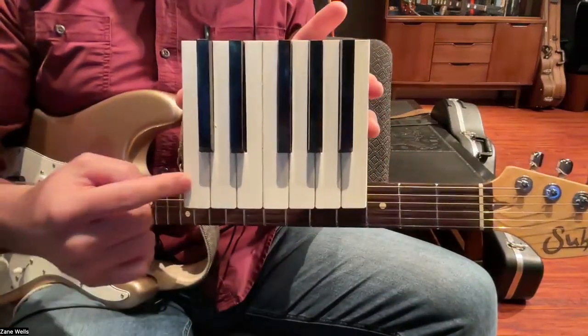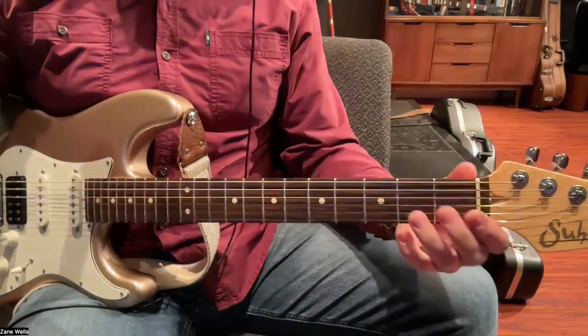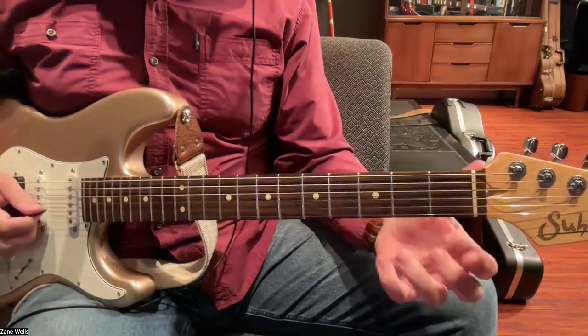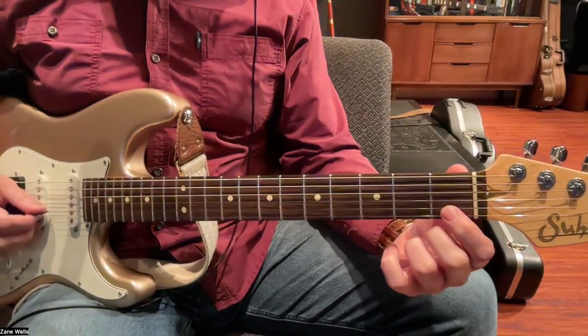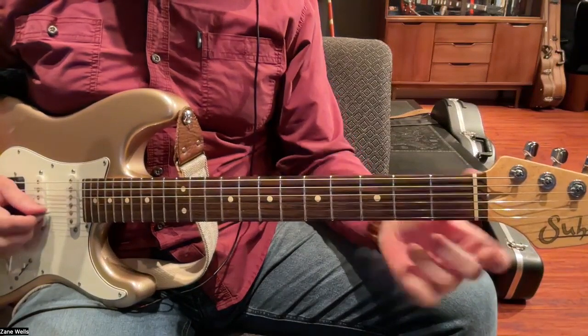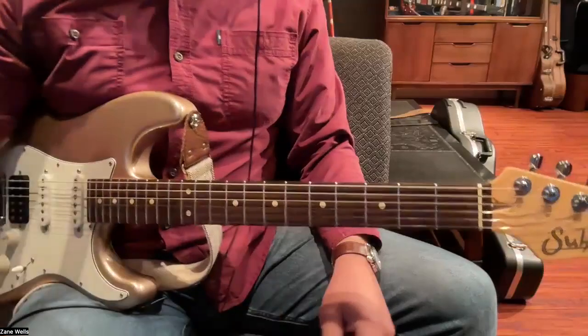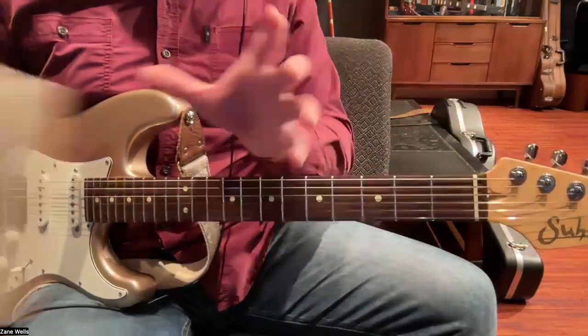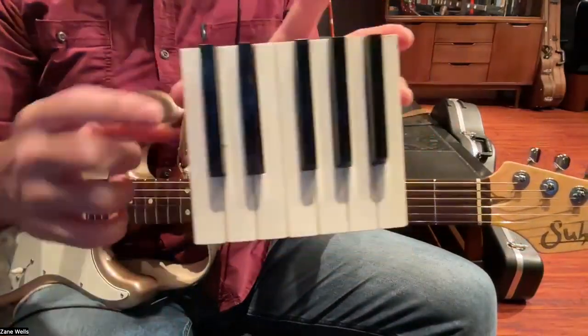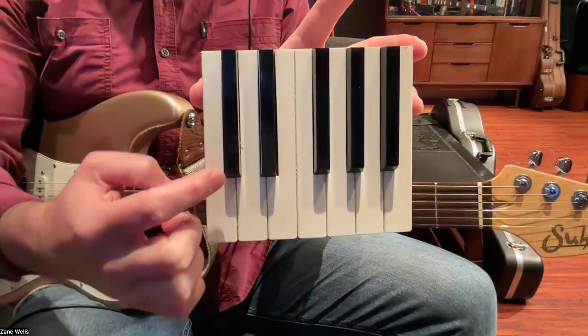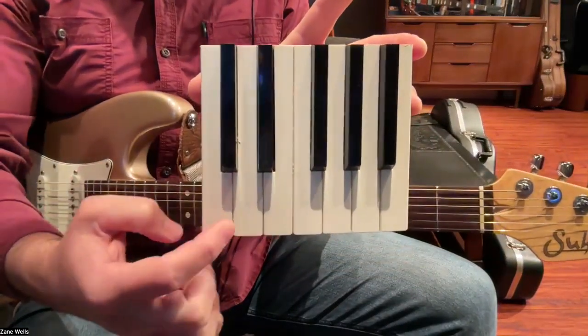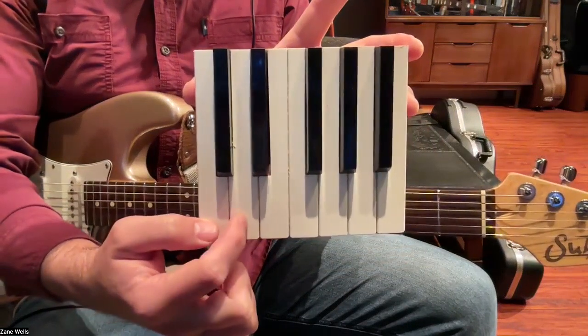So if it's the exact same note, that would be unison. So C, C, that's unison. Now if we go C to D, that is what we call a major second.